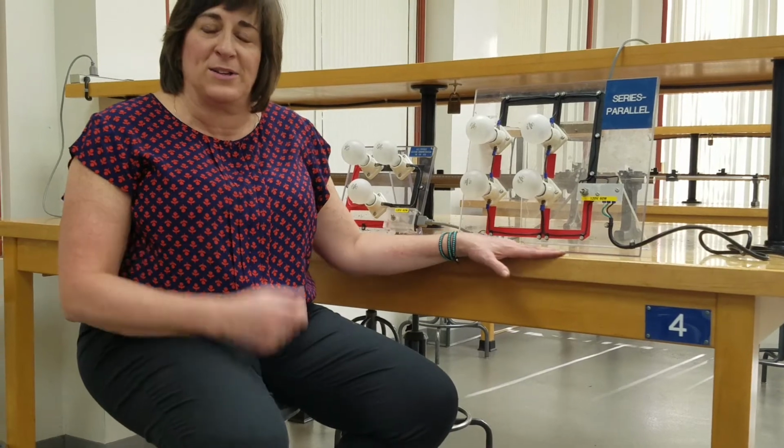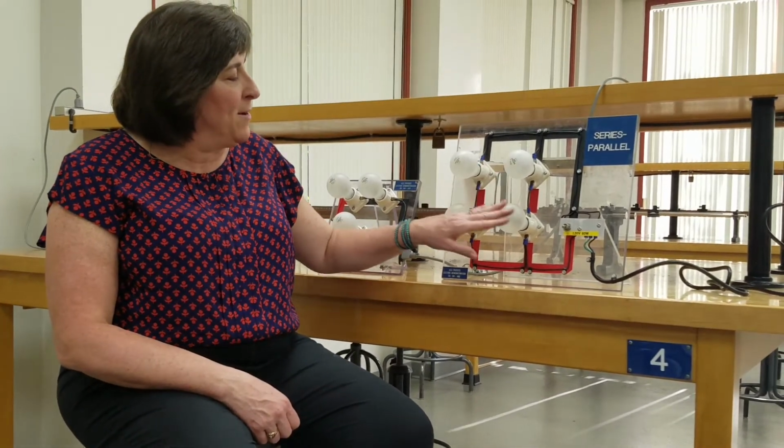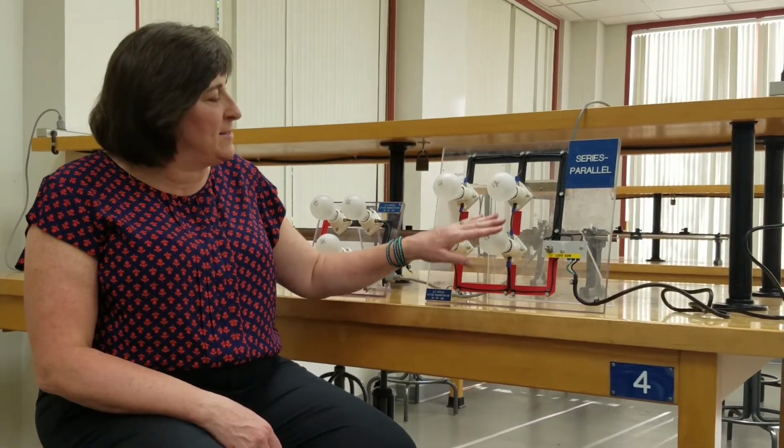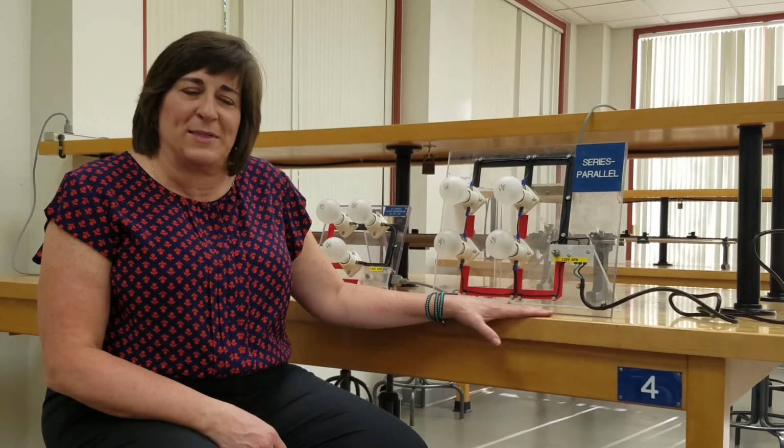I want you to sit and think about this: if the power of all these light bulbs is the same, that means the resistance of all these light bulbs is the same. What do you think the power used by each of these light bulbs will be? Will they all be lit equally or not? Think about that for a second, pause, and then we'll come back and see.